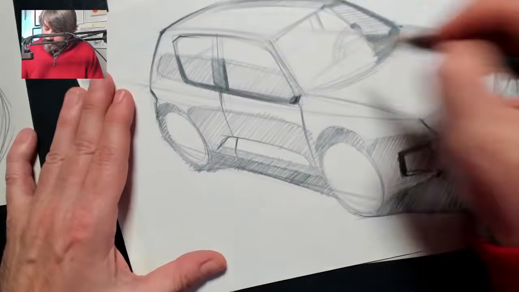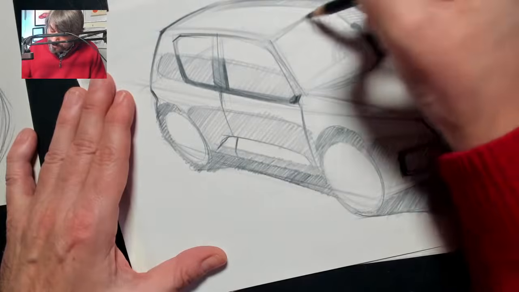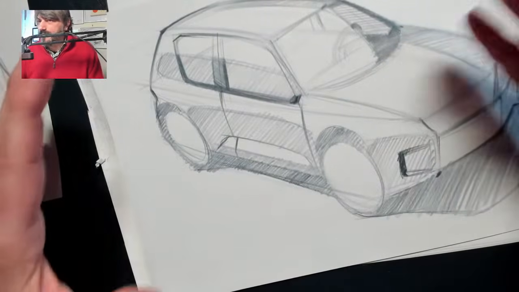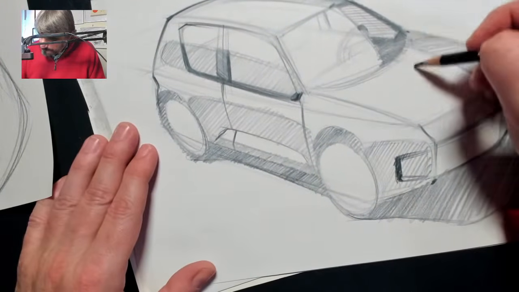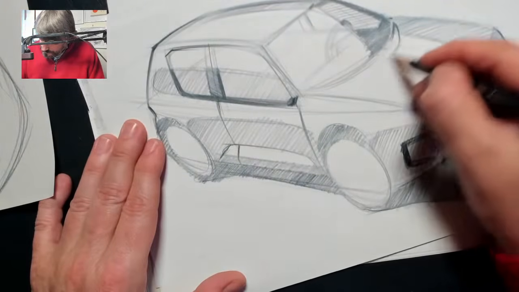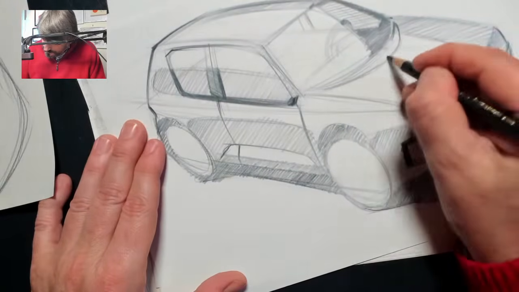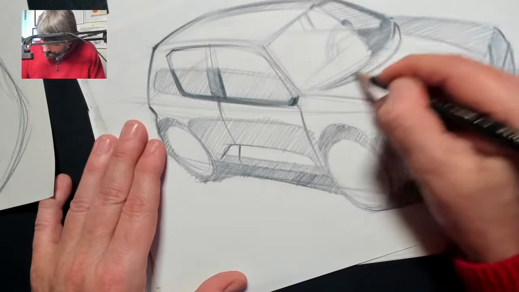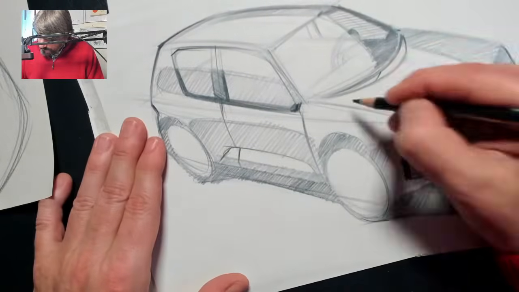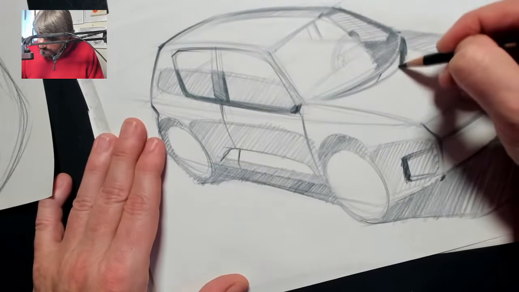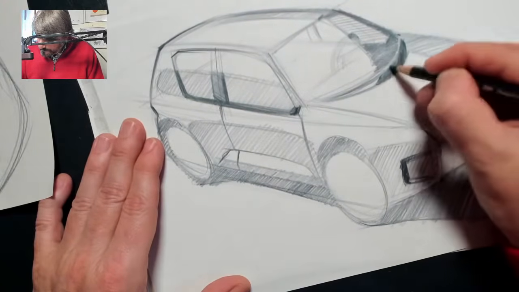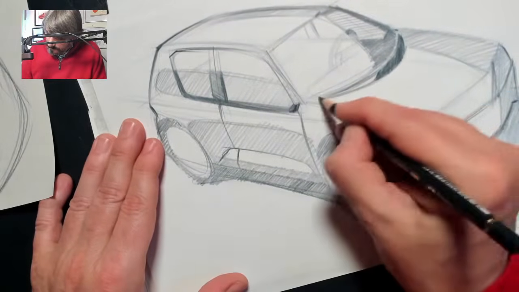Okay, so now there is another thing we have to do. It's that there is a reflection of the windshield onto the hood. That's something that a lot of people don't know or don't pay attention to. I will show you how we do it. So this is the reflection of the windshield onto the hood.